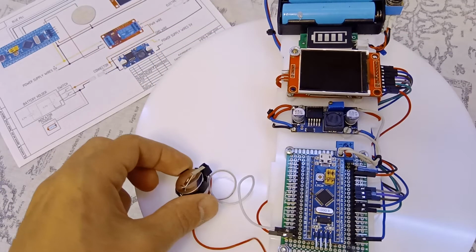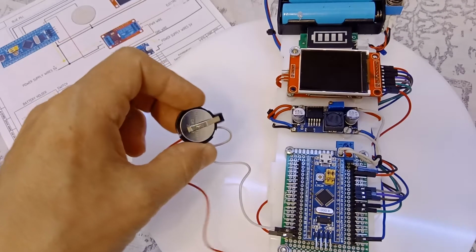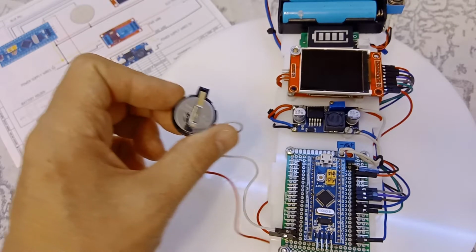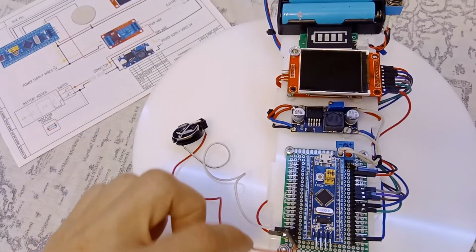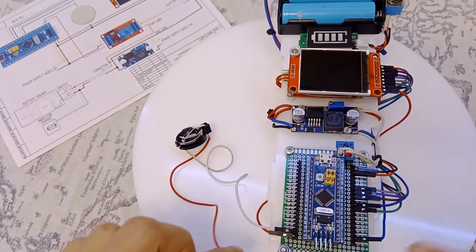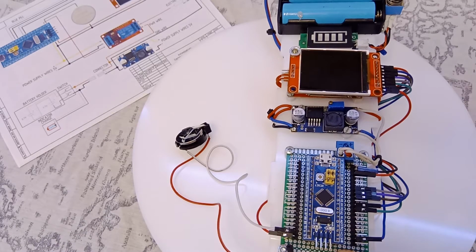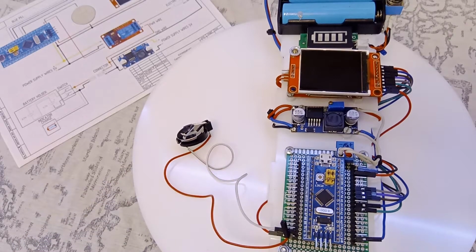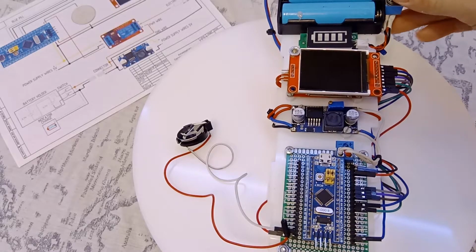The first thing you need is to check the lithium battery, for which a case was purchased, to which I soldered the wiring. The battery is connected to the contacts GND and 3VB, 3V battery. We look closely at the screen and turn on the power.